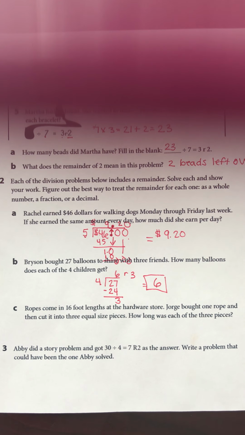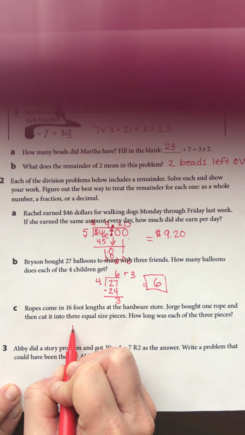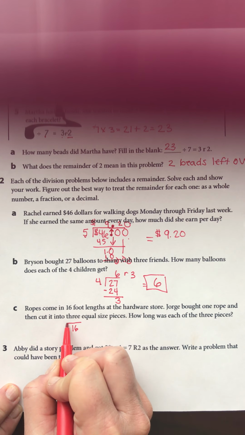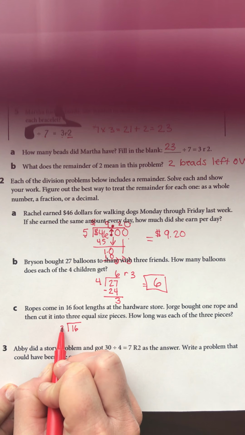C. Ropes come in 16-foot lengths at the hardware store. Jorge bought 1 rope and then cut it into 3 equal-sized pieces. How long was each of the 3 pieces? So then we take 16 as our total, divided by 3.